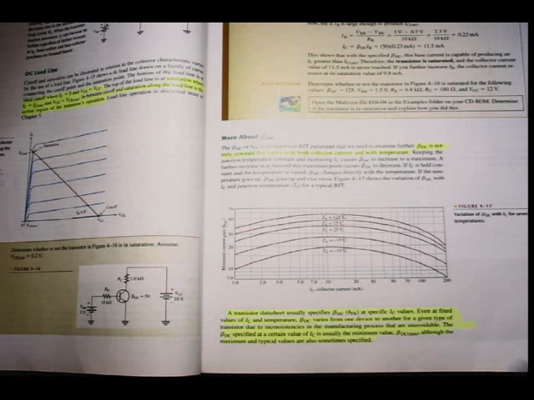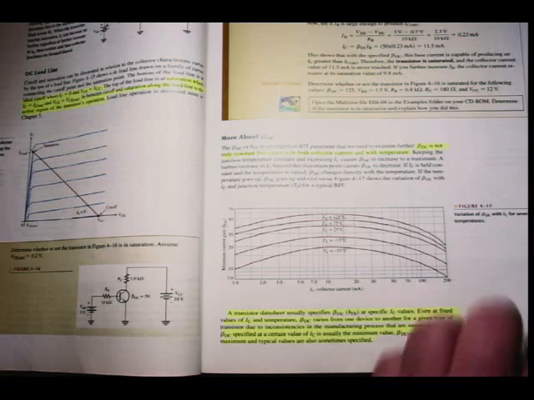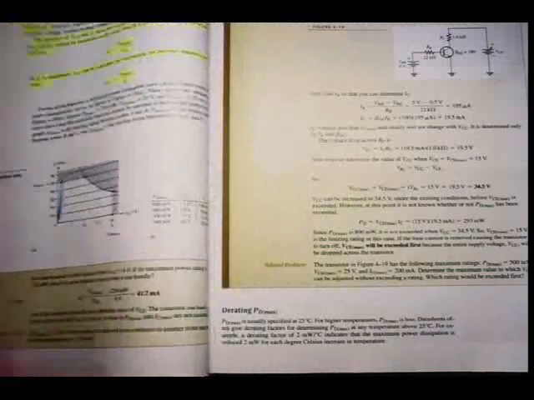Important. We will see later when we discuss amplifier circuits and biasing circuits why it is important, because this beta, as you can imagine, features highly in amplifiers. The beta DC specified at a certain value of IC is usually the minimum value, beta DC min, although the maximum and typical values are sometimes specified. It's not even always specified, but we will see it when we discuss the transistor data sheet as well.